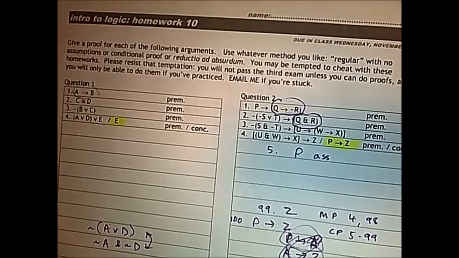Do as much as you can before Wednesday. Go to see Eric the tutor. We will be able to do a little bit of work in class, but don't count on doing all of them because we won't have time for that.